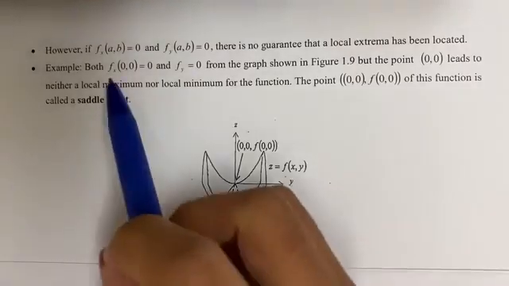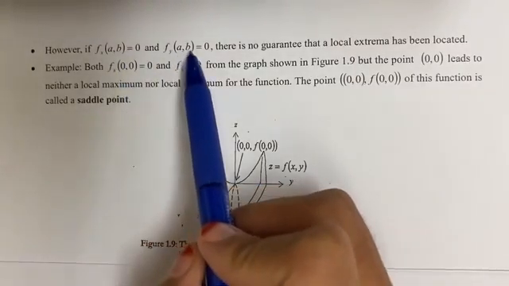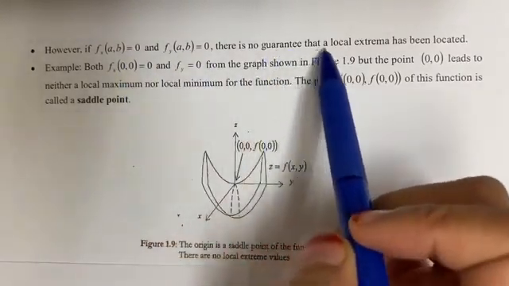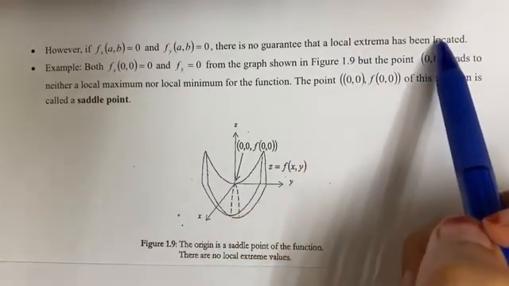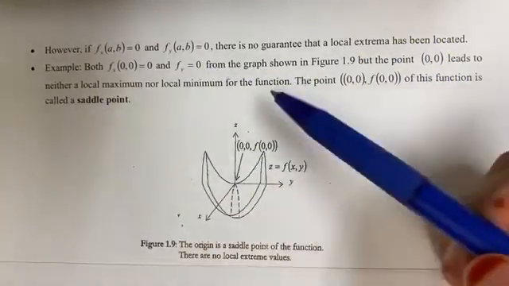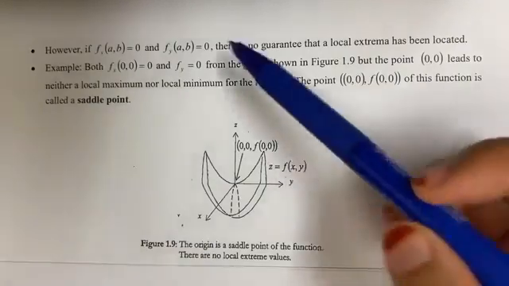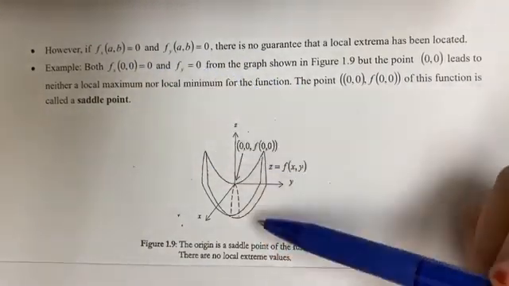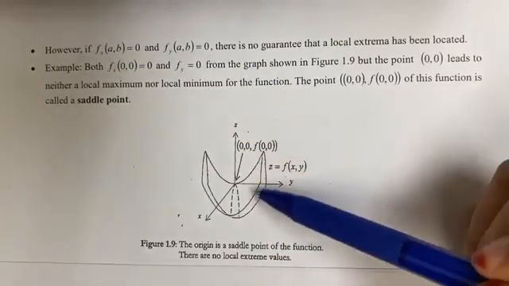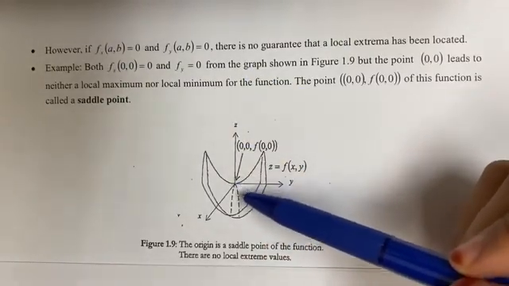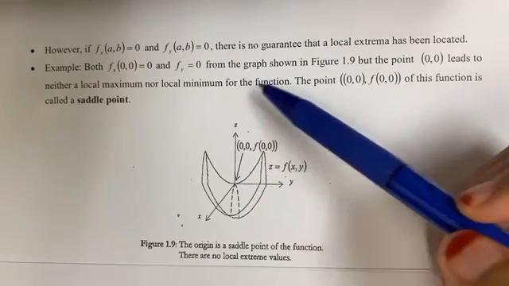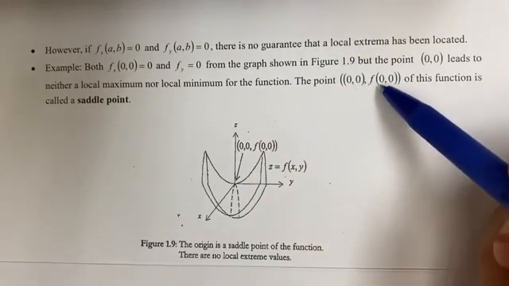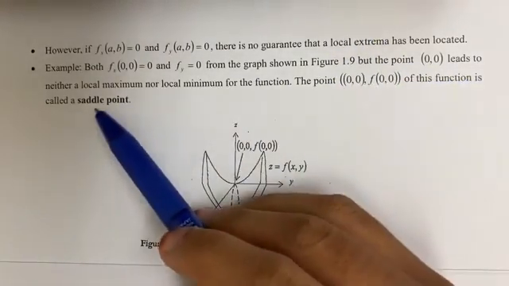But if fx and fy equal 0, there is no guarantee that a local extrema has been located. Because if we see this example 1.9 here, both fx and fy equal 0, but this is not a local maximum or local minimum. The point (0, 0) and f(0, 0) of this function is actually a saddle point.